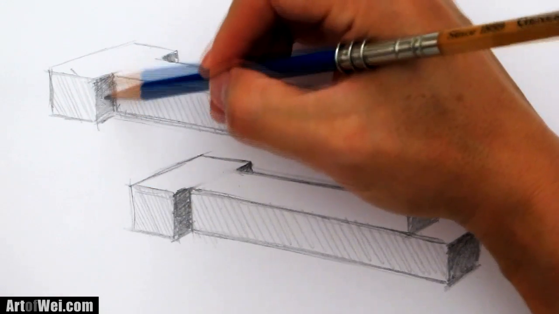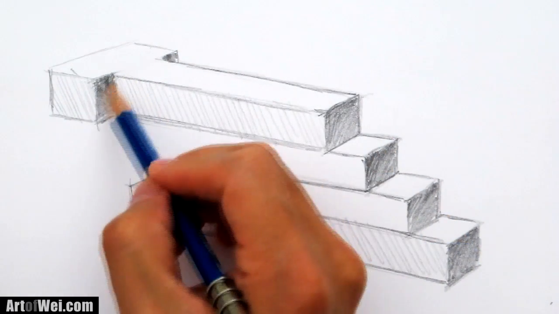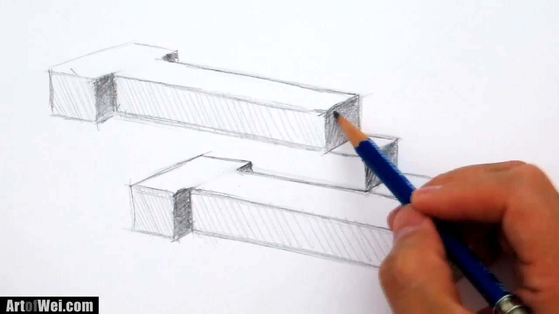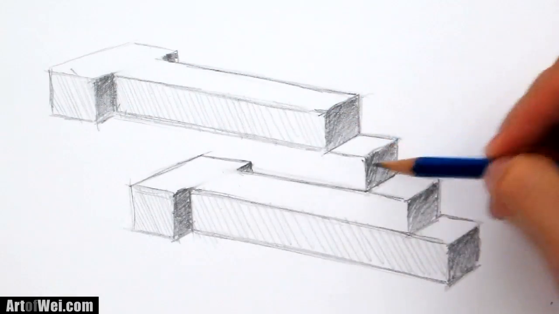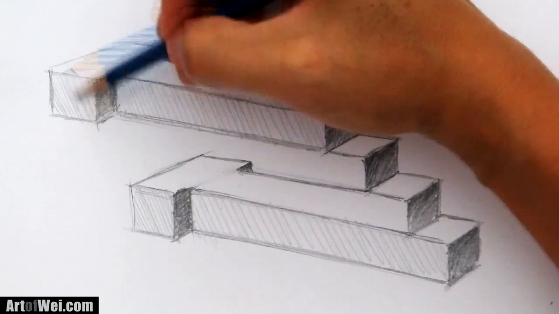So just shading a little bit. The more uniform the shading, the more you're gonna be able to sell this thing, because we need to recognize that all these are the same side of the geometry.